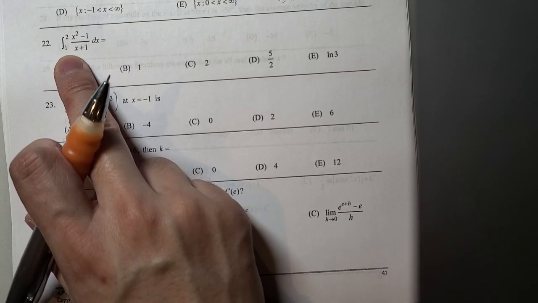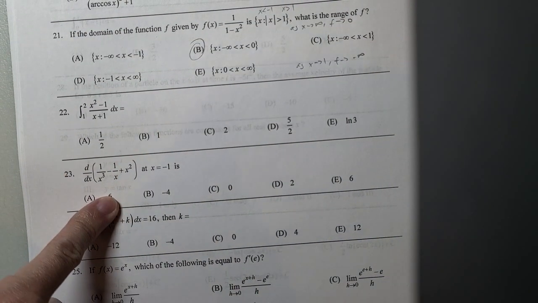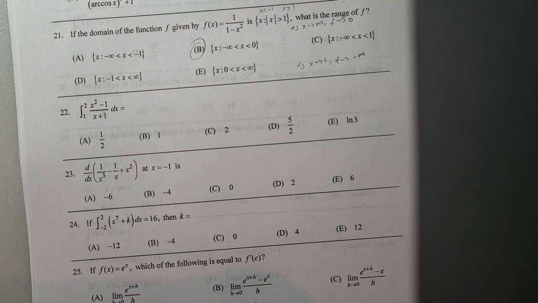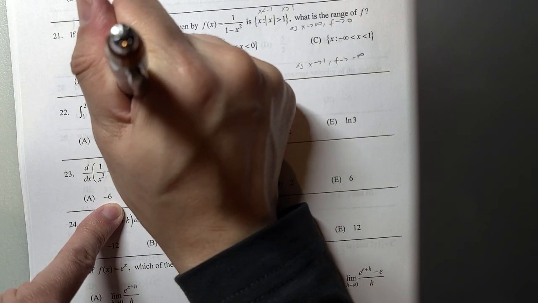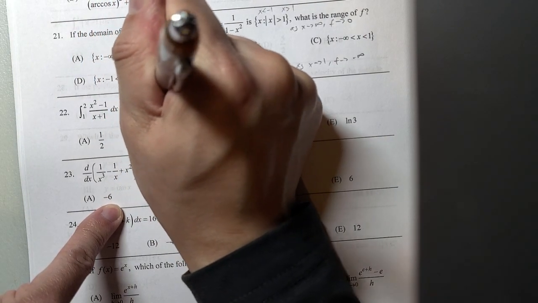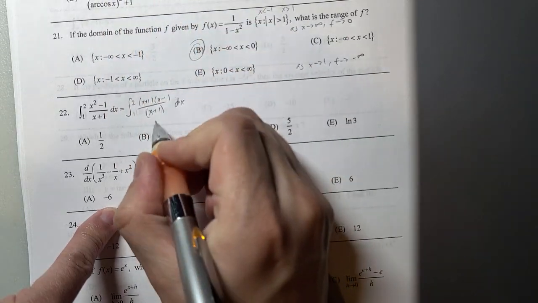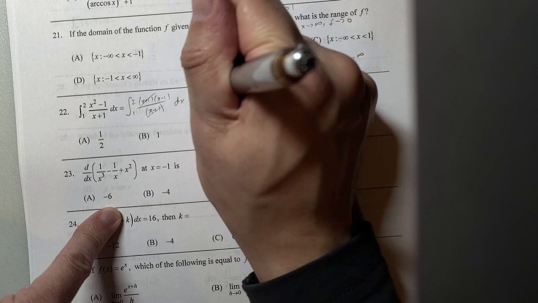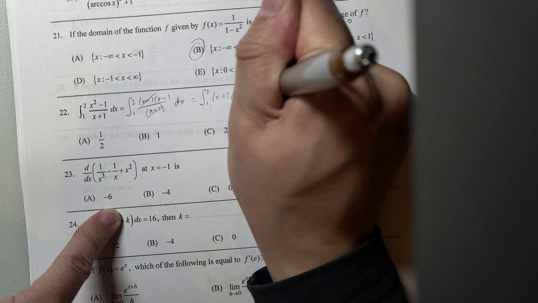We have this integral from 1 to 2 of x squared minus 1 over x plus 1 dx. So how can we solve this? Well, can we cancel things out? We can factor the top to x plus 1 times x minus 1. The bottom we leave alone. These we can cancel, and that's the integral from 1 to 2 of x minus 1 dx.